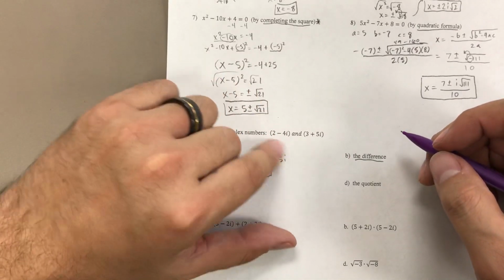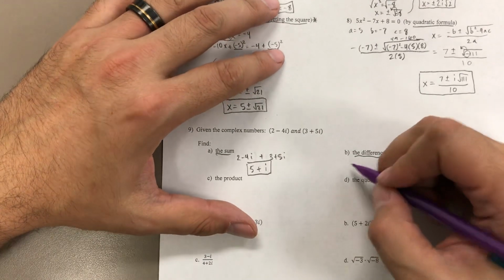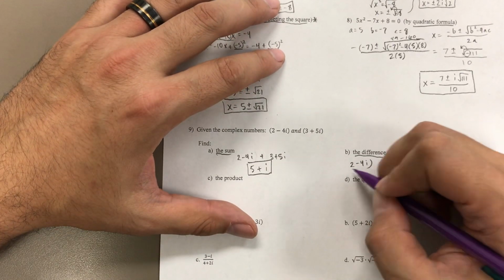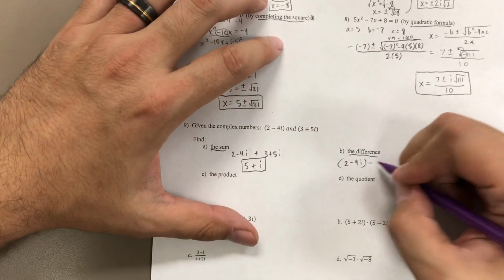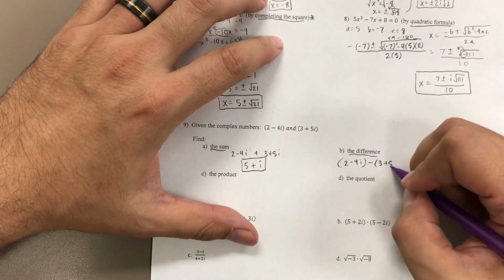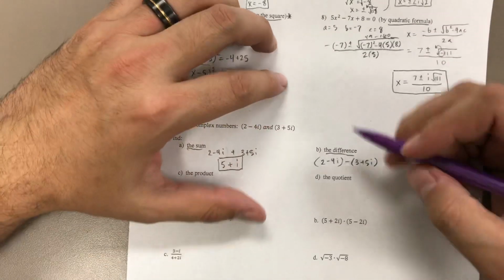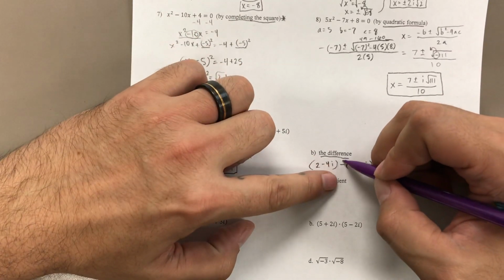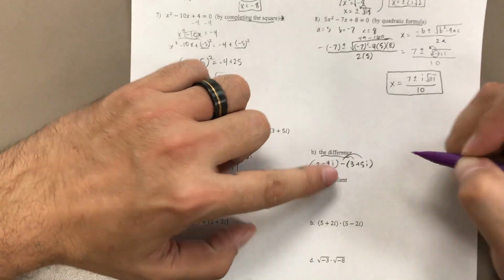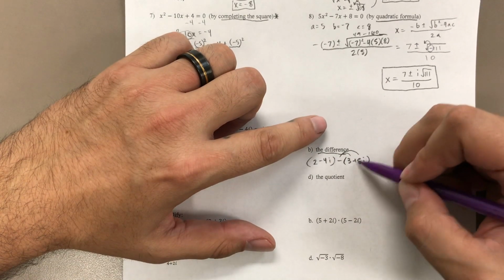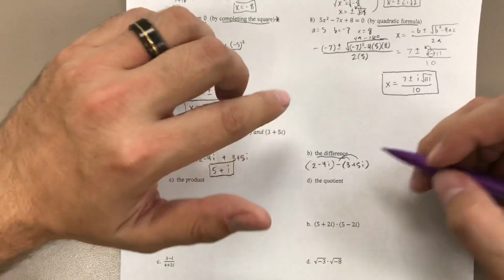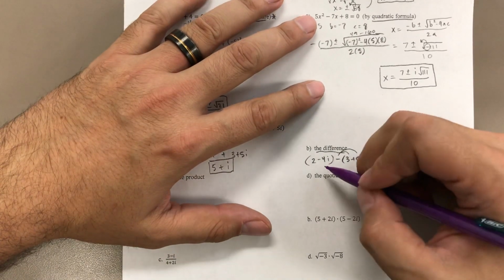Difference? Well, this doesn't really say which one goes first, so I'll just do the first one. So 2 minus 4i, and then, difference, so we subtract, and then it's going to be 3 plus 5i. The reason you keep the parentheses here is because with this negative, you need to distribute it to both terms. Take your time with this. Distribute both negatives. Don't just subtract 3 and think that you're going to add 5i at the very end there. You're not. Make sure that you distribute the negative and rewrite it.